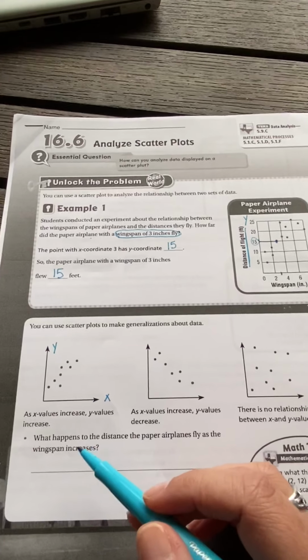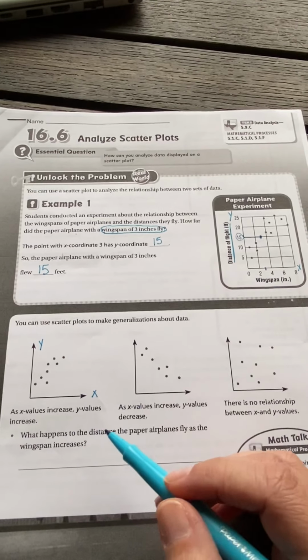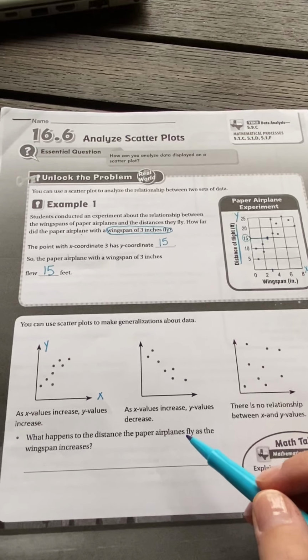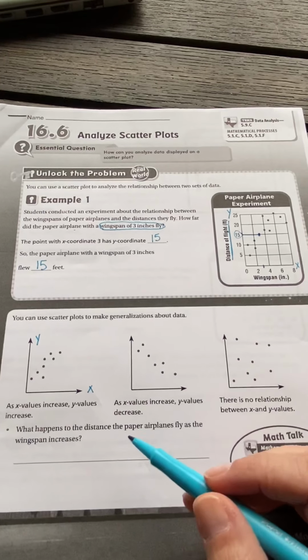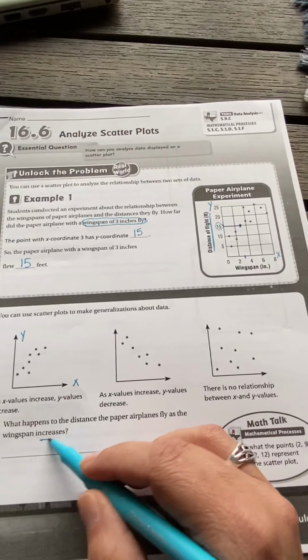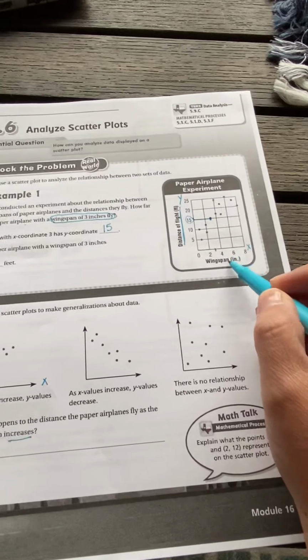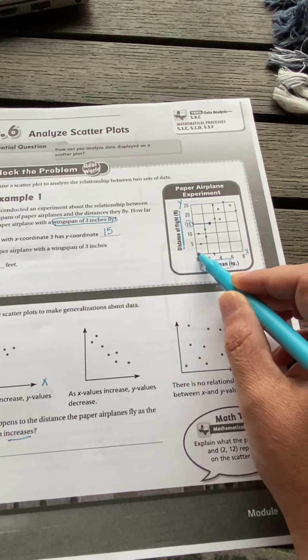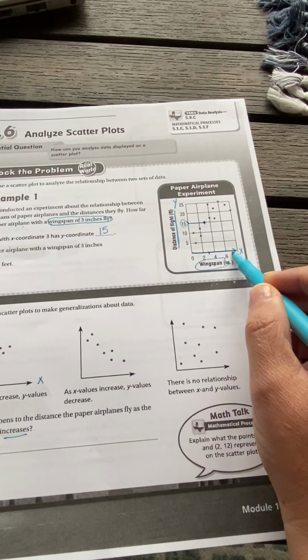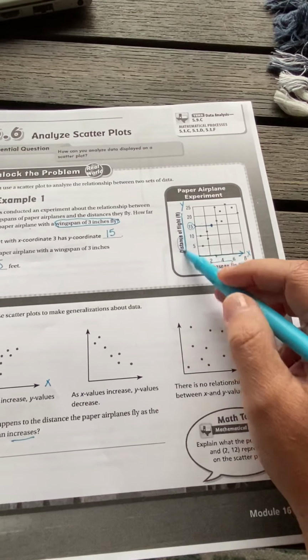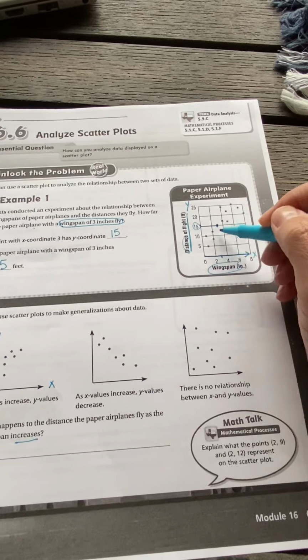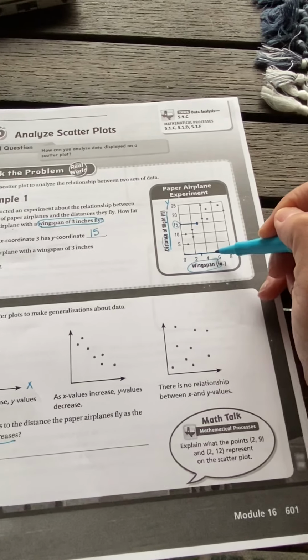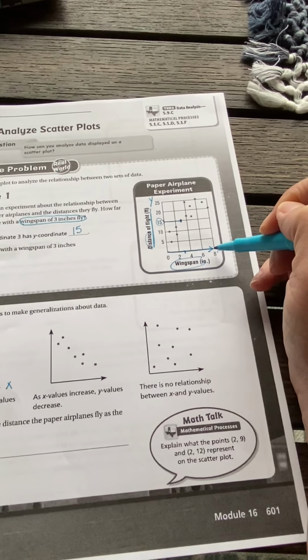Okay? So then the question says, what happens to the distance of those paper airplanes and how far they can fly as the wingspan increases? So when we looked up here, as the wingspan increased, so you're moving along that x-axis, what happens to the distance? Well, the dots keep getting higher and higher as you move out here to bigger and bigger wingspans, right?